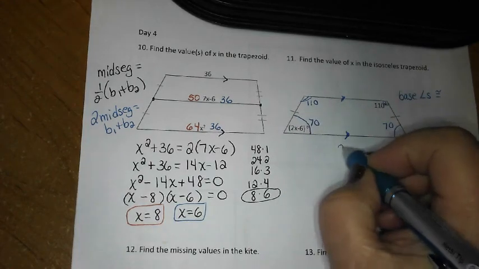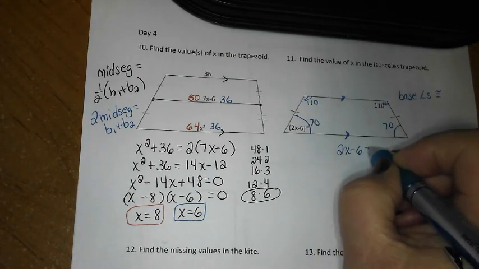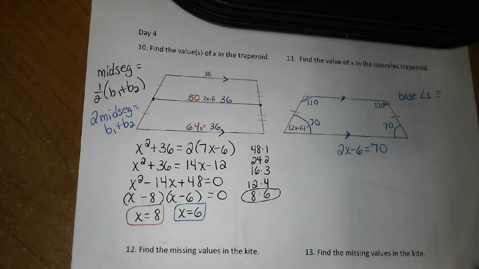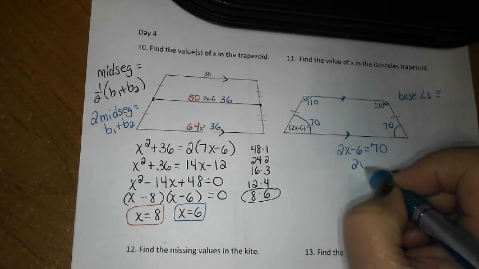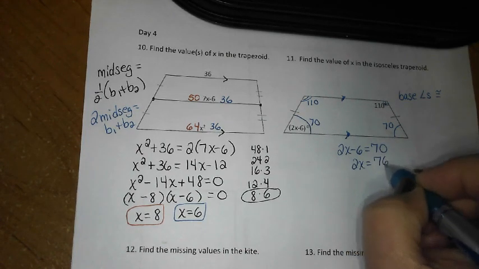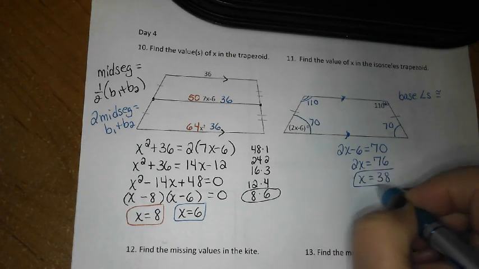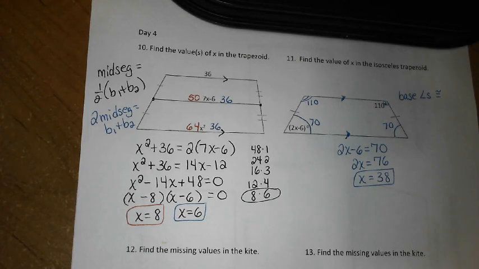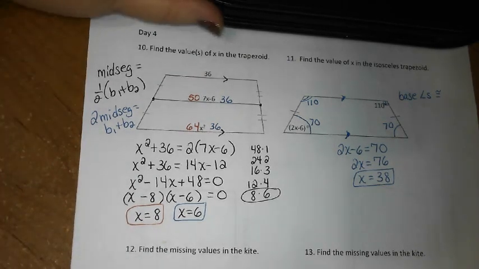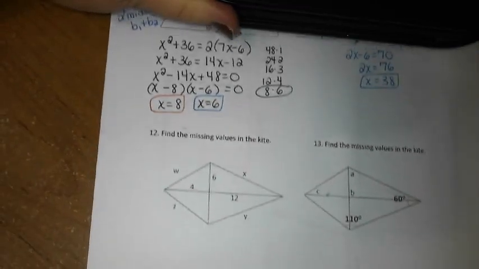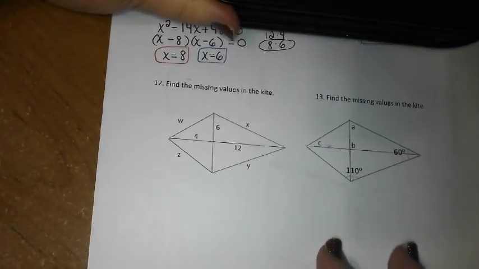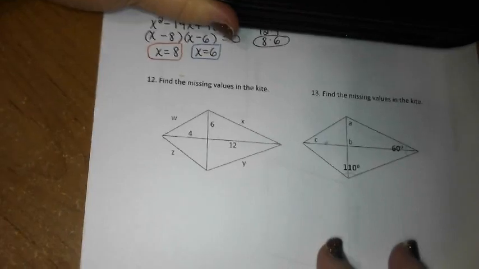And now I can solve for x. If I say 2x minus 6 equals 70, then I add 6 to both sides, and x equals 38. So that's some information about trapezoids. Let's look at a couple of kite questions. Find the missing values in the kite.